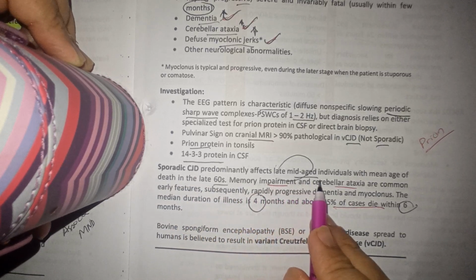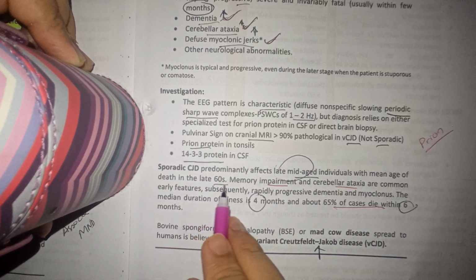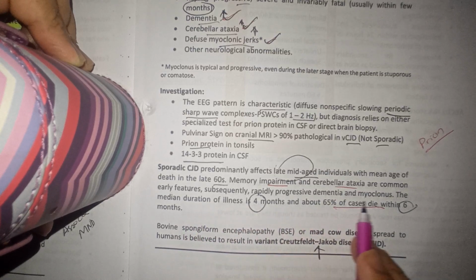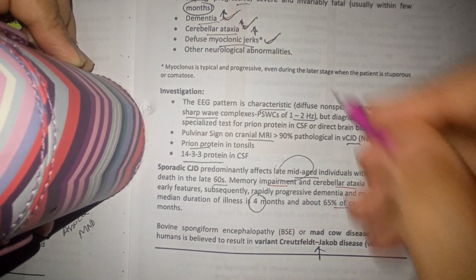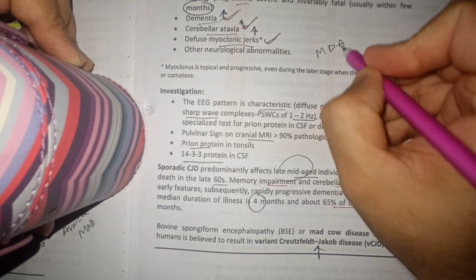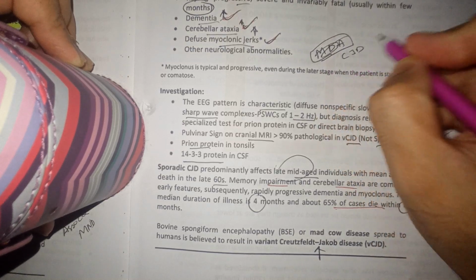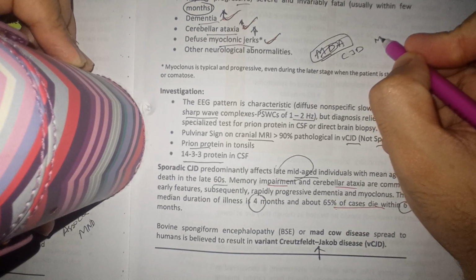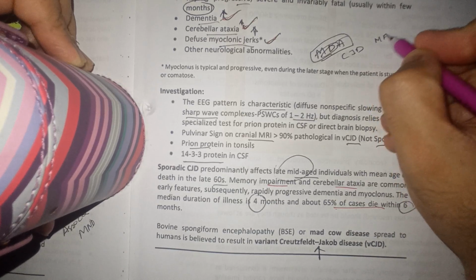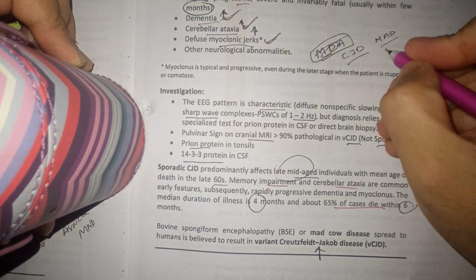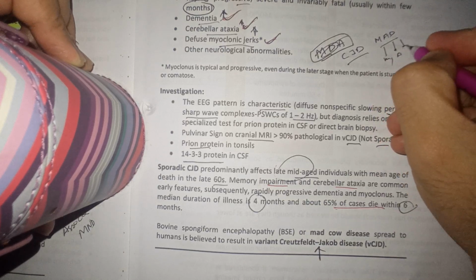Sporadic CJD predominantly affects late mid-aged individuals, with a mean age of death in the late 60s. Memory impairment and cerebral ataxia are common early features, subsequently rapidly progressive dementia and myoclonus. So myoclonus, dementia, ataxia: MDA. Or you can just keep it like this: CJD, MAD. Mad cow disease, right? So it's MAD, CJD, mad cow disease. So remember that: myoclonus, ataxia, dementia.